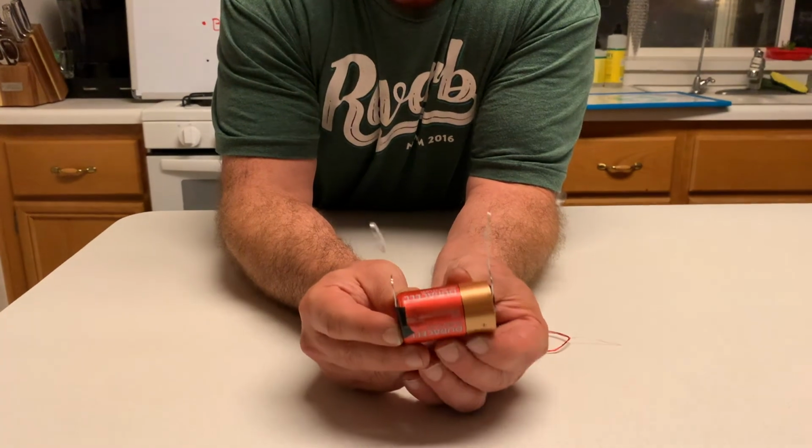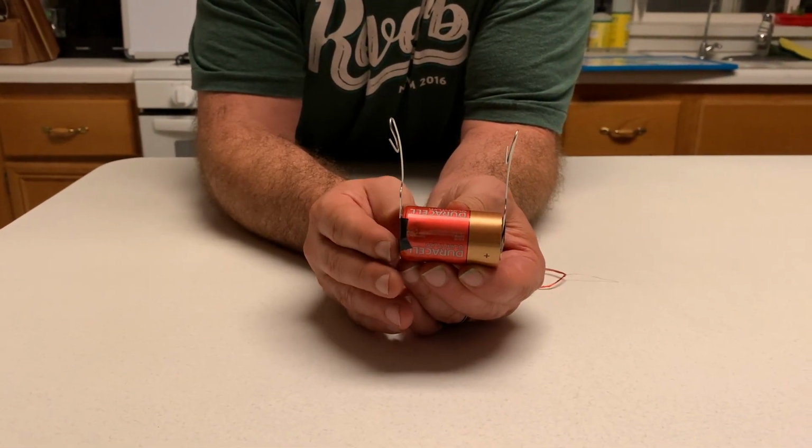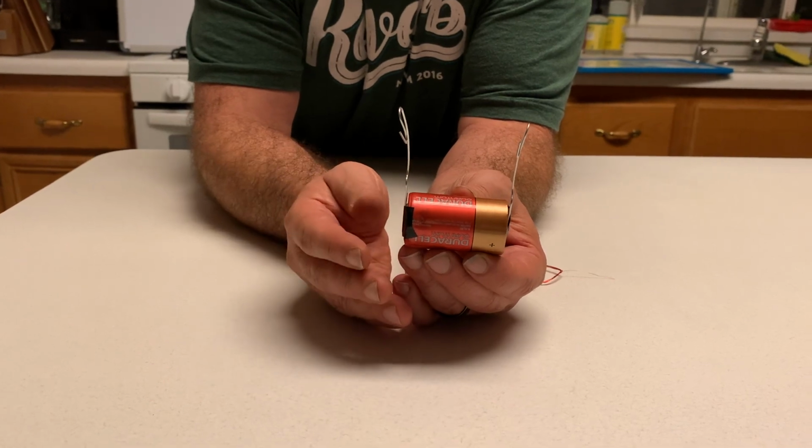All right, so ladies and gentlemen, the last thing I'm going to show you is a simple electric motor, or electromagnetic motor. The first thing I need is a power source, and so I'm using a 1.5 volt D-cell battery. And like I told you earlier, most batteries are based on a combination of 1.5 volt batteries.